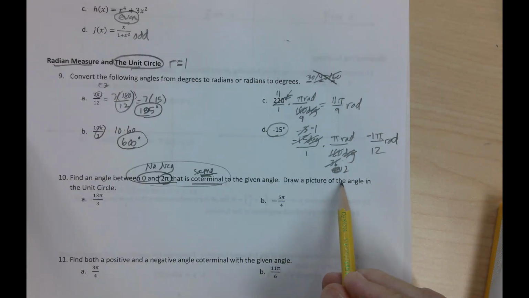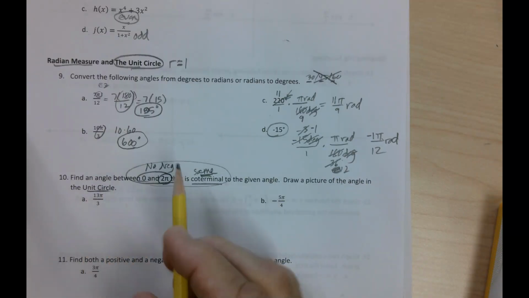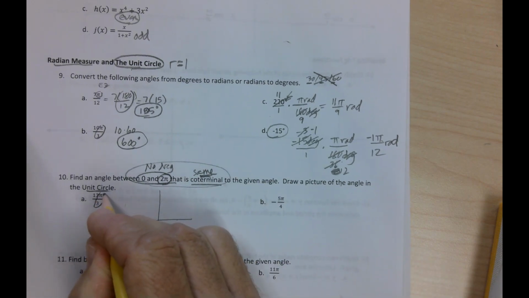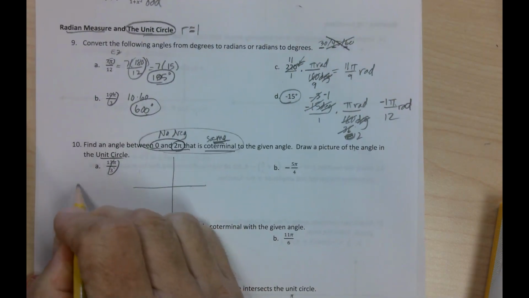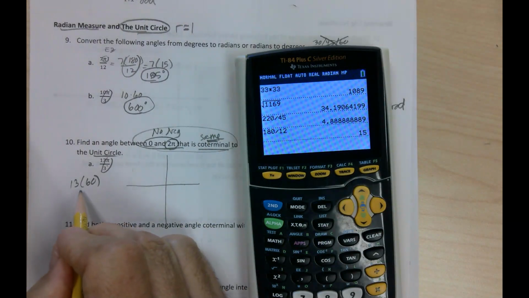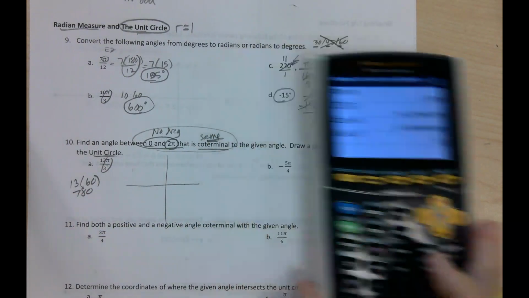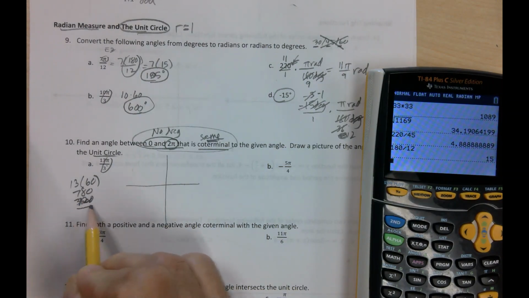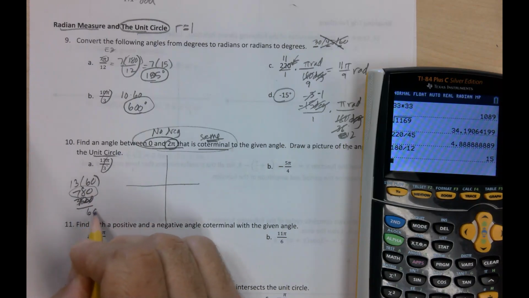Draw a picture of an angle in the unit circle. All right, well, first thing we know is that right there is 60. So 13 times 60, going to have to use my calculator for that. No, I'm not. That's 780. All right, so now watch this. 360 and 360 is 720. So this spin is basically 780 minus 720, which is 60.